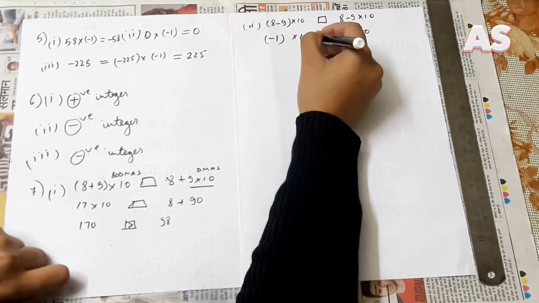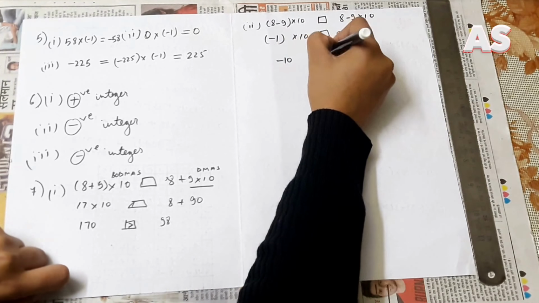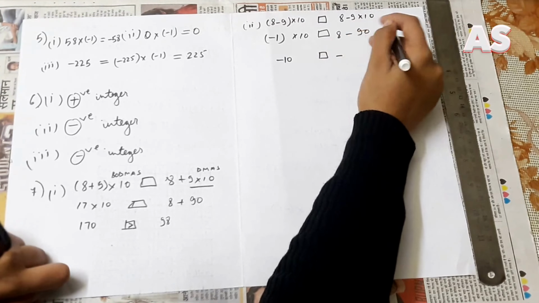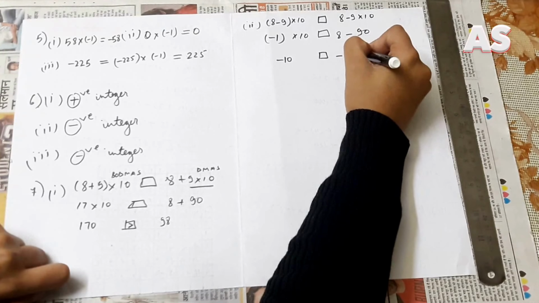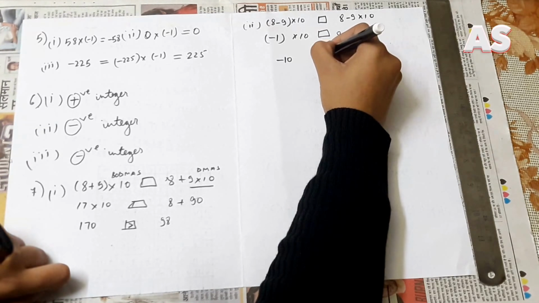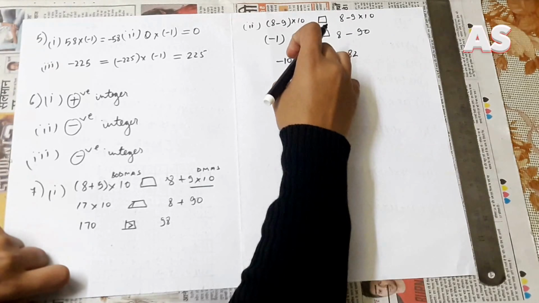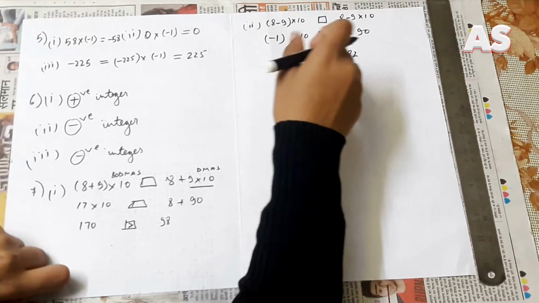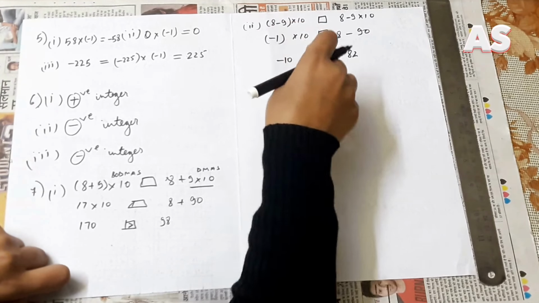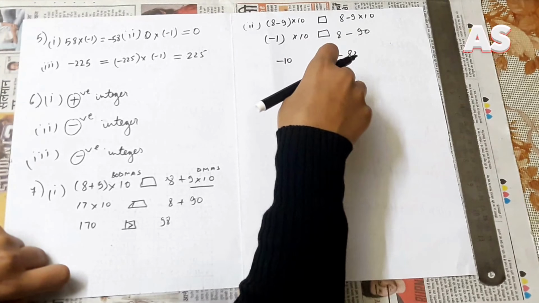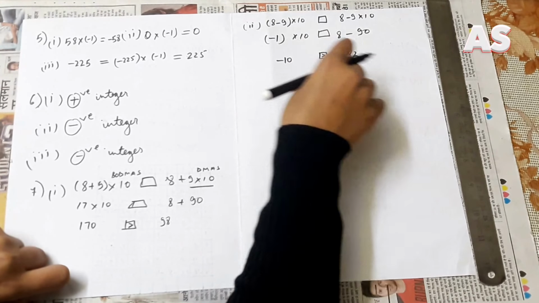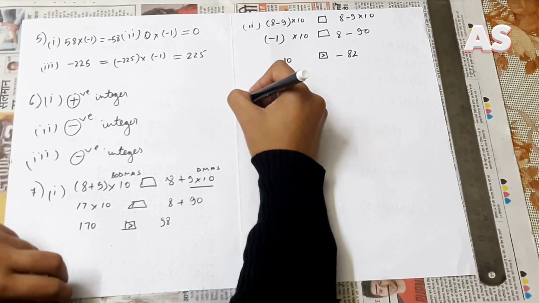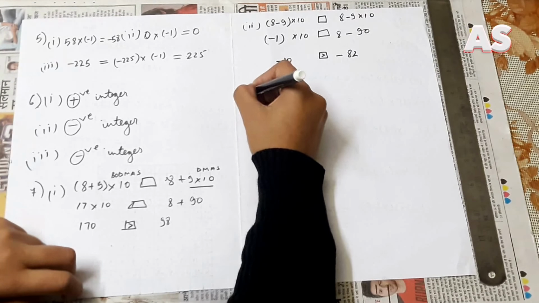So this is negative into positive, so we have minus 10 over here. And when we subtract this, we get a negative integer and which is 82. So this is greater because it comes nearer to 0 when we draw a number line. Negative integers are on the left side of 0, so minus 10 comes before minus 82 if we see it from the right end. So this is greater. Now the 8th question.